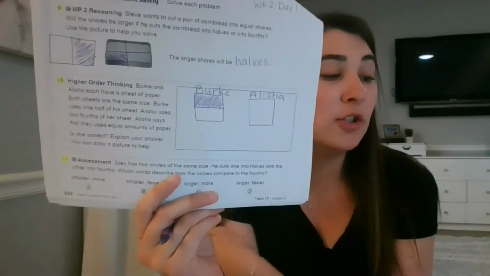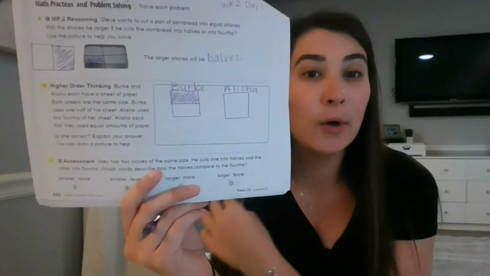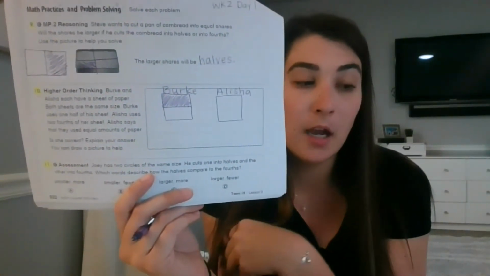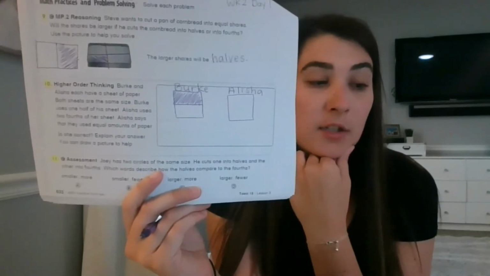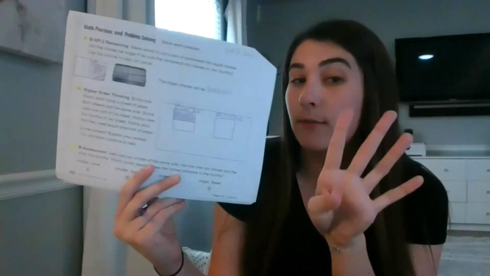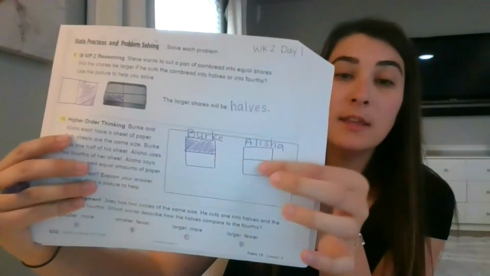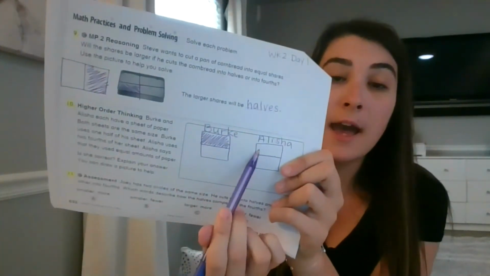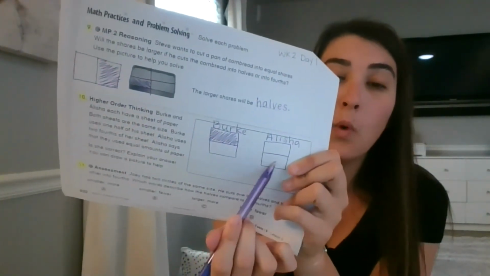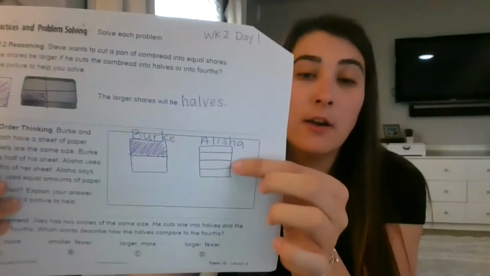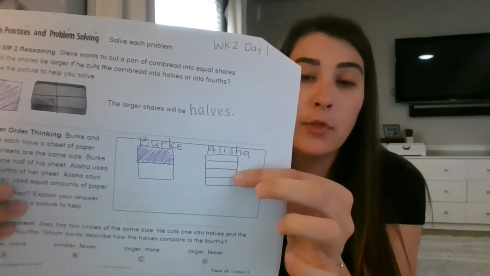Alicia uses 2/4. Oh, hers are cut into fourths. So we need to cut ours into fourths. Remember, fourths is 4 parts. So I'm going to cut it in half, just like this, and then you're going to add one more line here and one more line here. That's going to give us 4 parts. So now I have 1, 2, 3, 4.